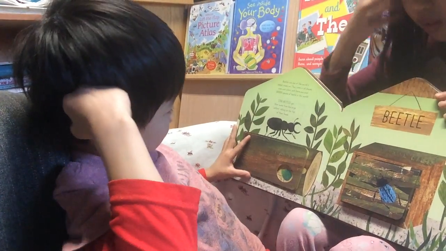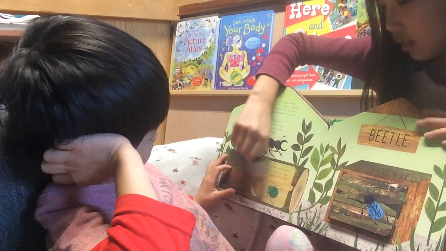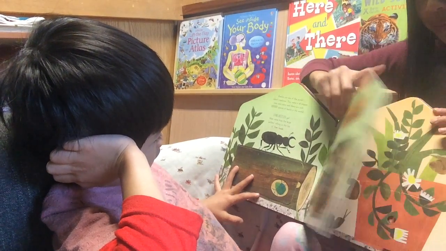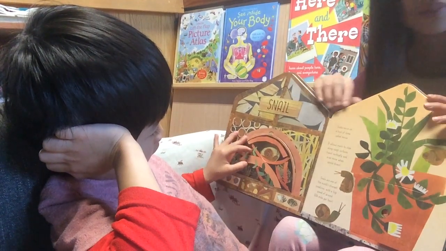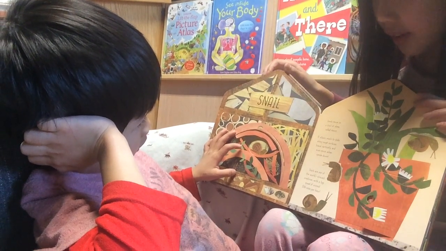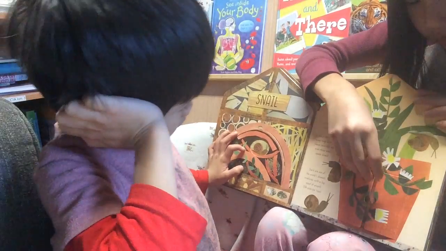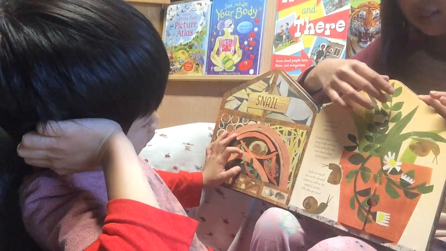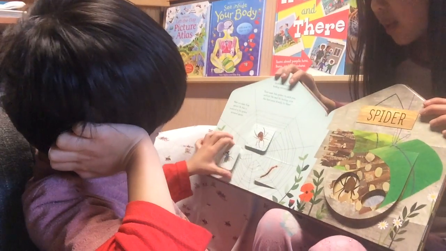Beetle. Where do they live? Old logs. See a lot of those up here. What are these here? Snails. Snails, where do they live? They live in broken pots. Nice. How about spiders?